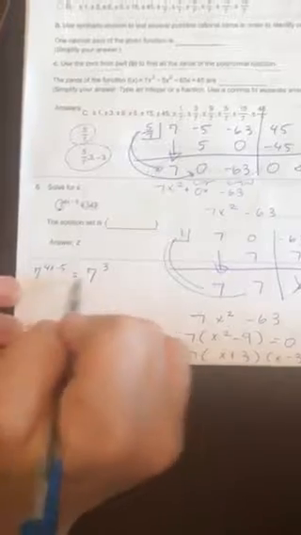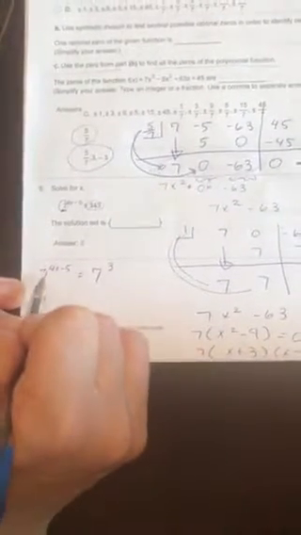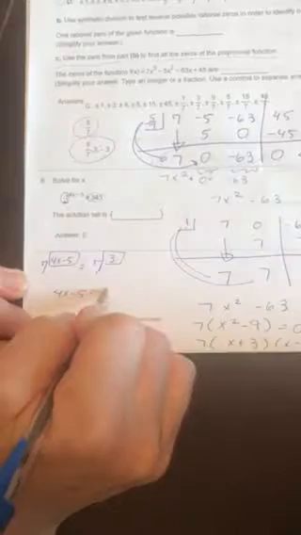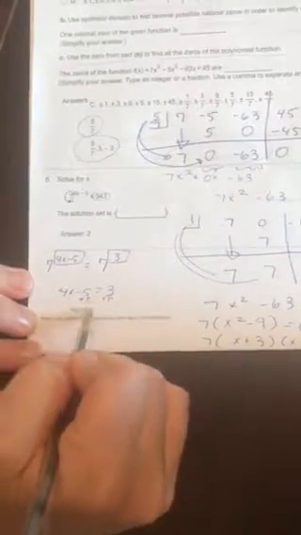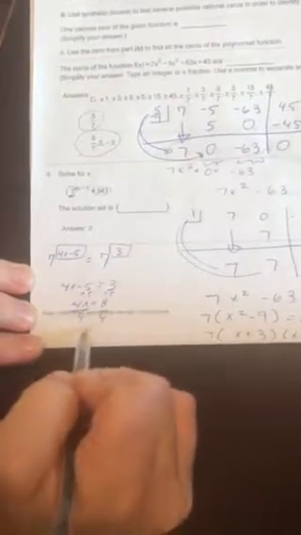So I have 7 to the 4x minus 5 is going to equal 7 to the 3rd power. Because I'm saying 7 to the 4x minus 5 equals 7 to the 3rd, then obviously whatever this 4x minus 5 is has to equal the 3. So I have 4x minus 5 equals 3. If I add 5 to both sides, I get 4x equals 8, divide both sides by 4, and x is going to be 2.